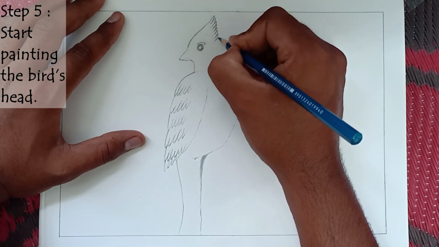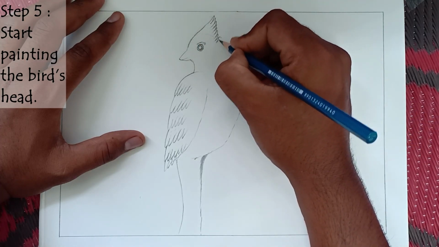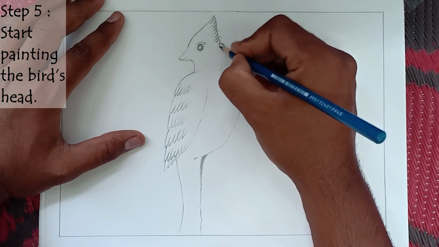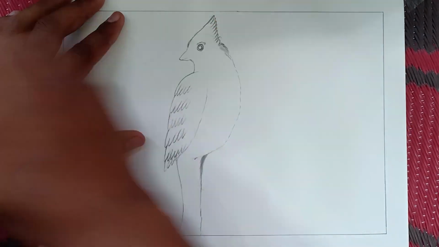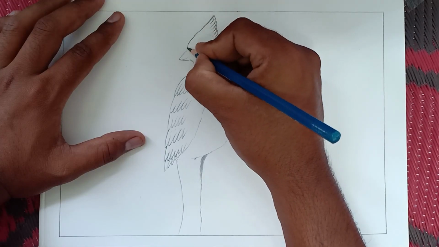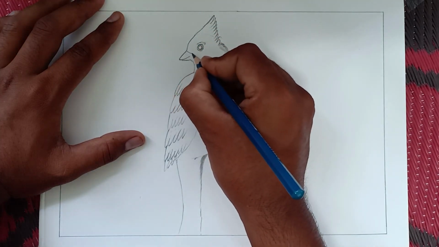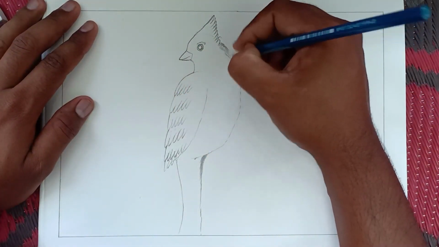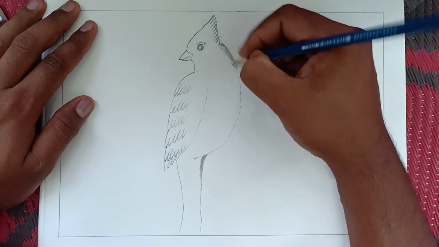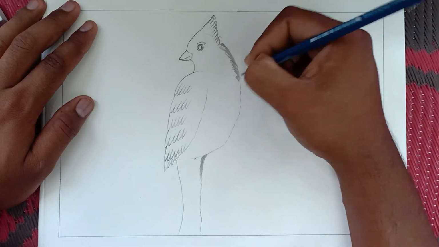Step 5. Start painting the bird's head. Now you have to start shading the head. The base of the lips should be slightly blacker and should be light black when moving away from the lips. When shading the hair of the head, it is necessary to make the top more black and the bottom light black.